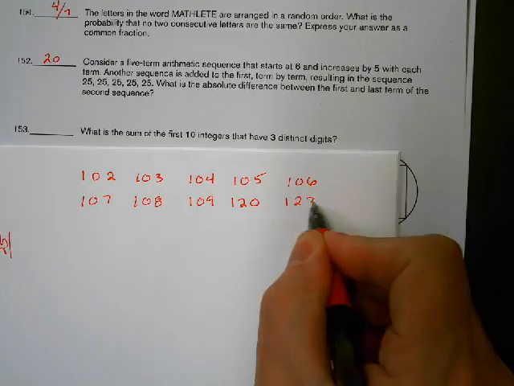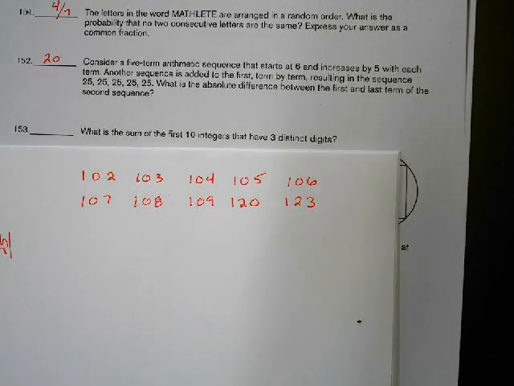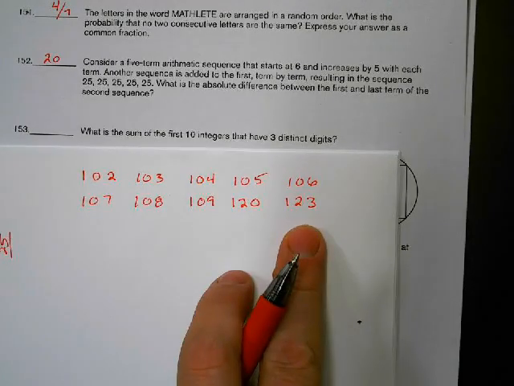So there's the first 10 integers that have 3 distinct digits, and I want the sum of them. So we would use our calculator at this point, add all that up, and we get 1,087.